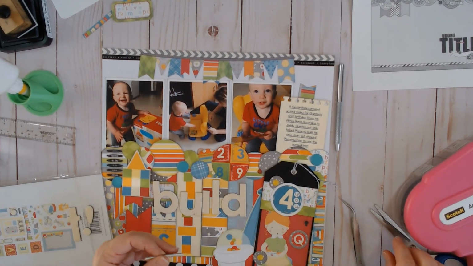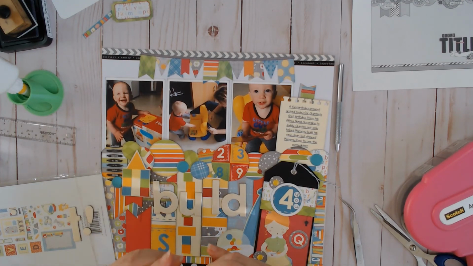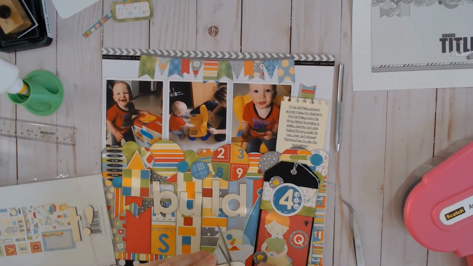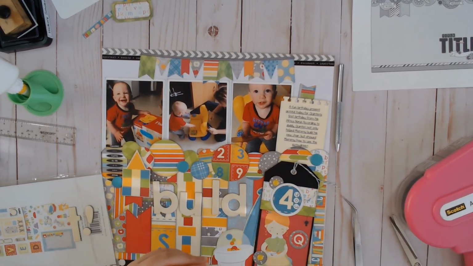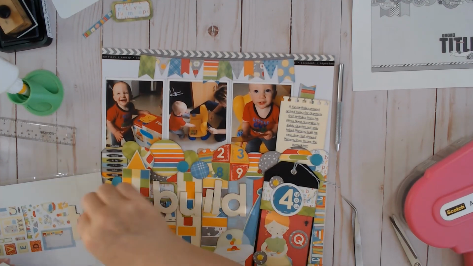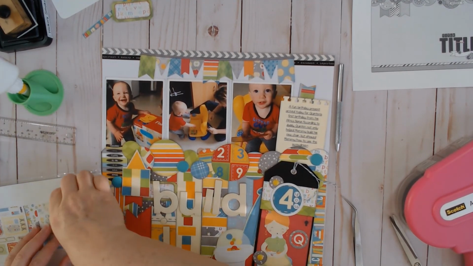I was missing an I, so I took a J. I'm just going to match up the J and the I that I already have. I'm going to cut it off. That's garbage. And now I have 2 I's. Build it.